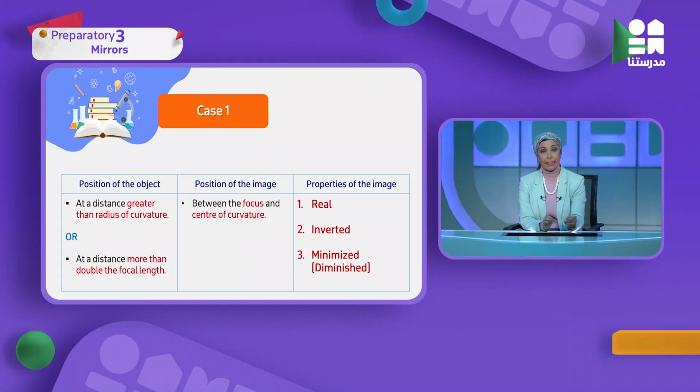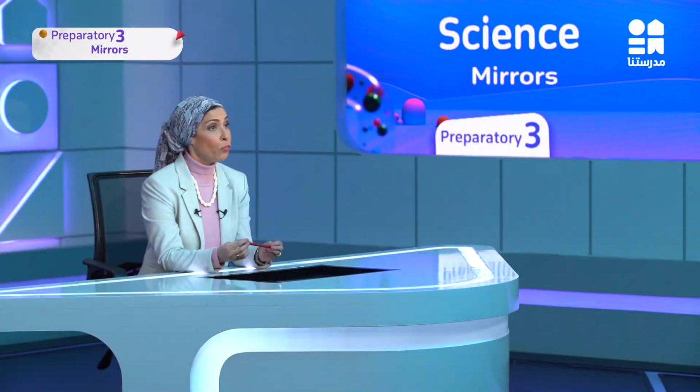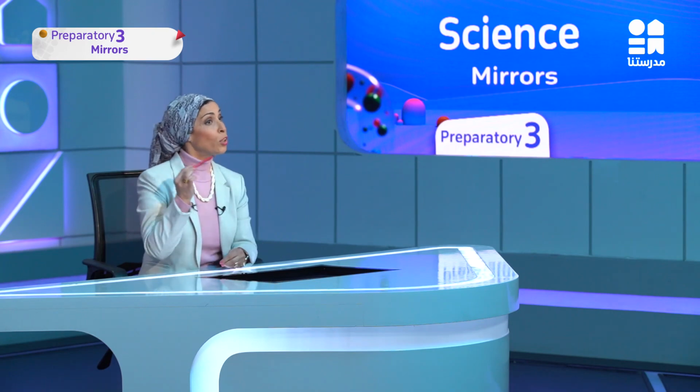We will start by putting the object the first time at a distance greater than the center of curvature, or in other words, greater than double the focal length. You know that the distance from the pole to the center of curvature is double the focal length, right? Okay, so I'm going to put the object at a distance greater than the center of curvature. And then I'm going to recognize the first position.